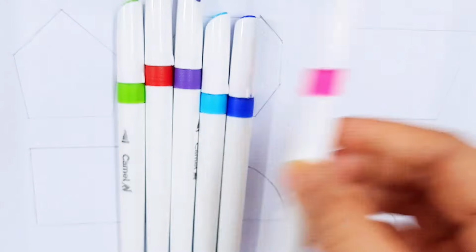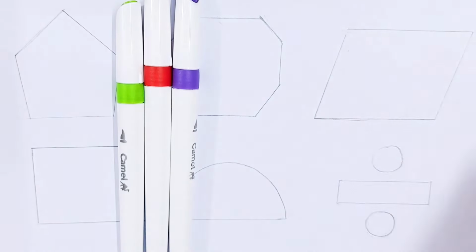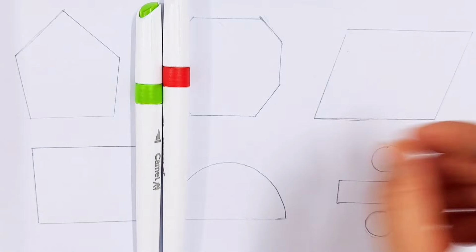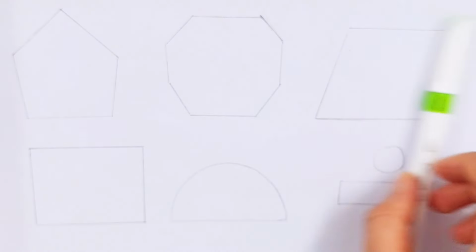Hello. Let's learn some colors. Purple color, dark blue color, light blue color, violet color, red color, light green color.